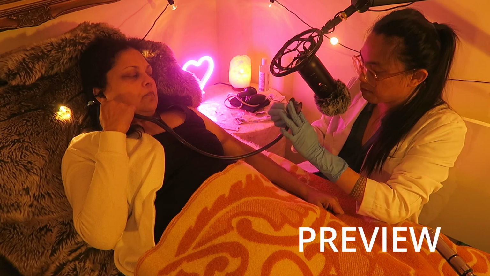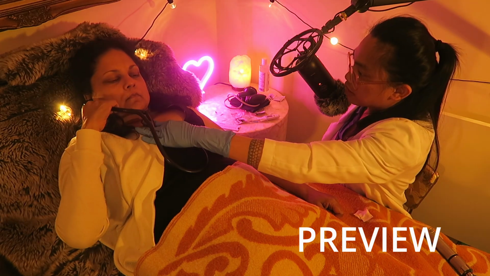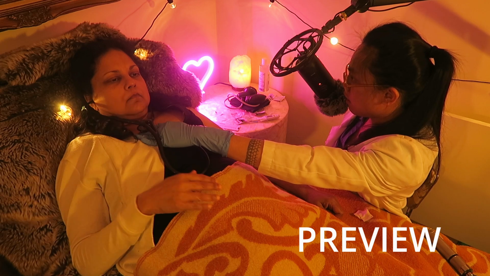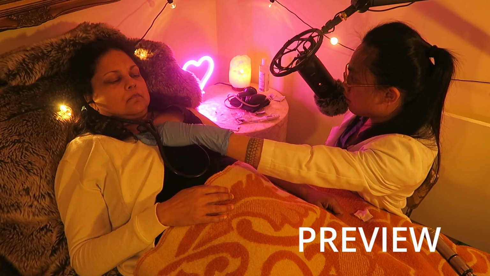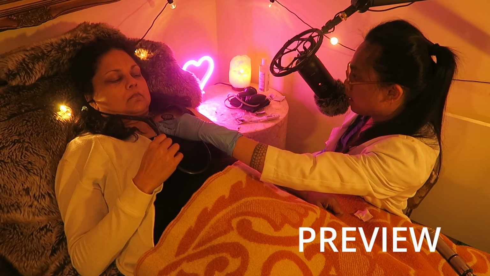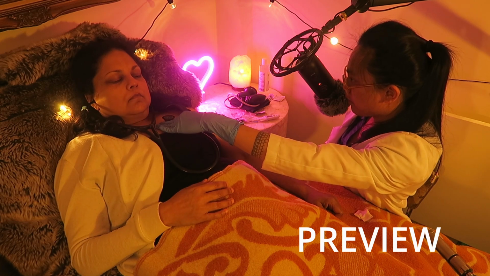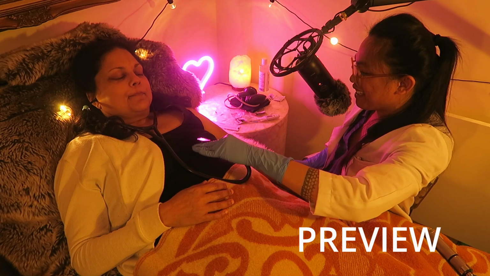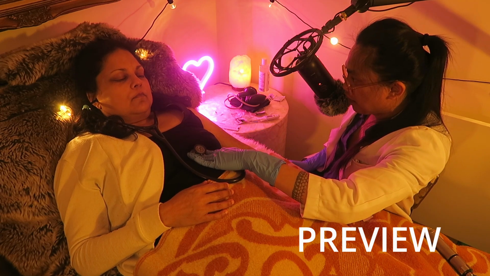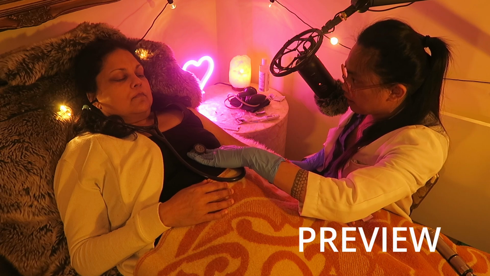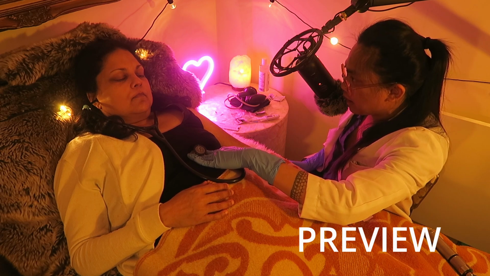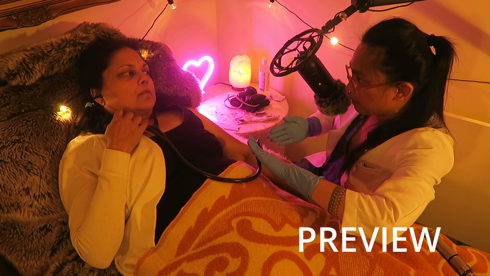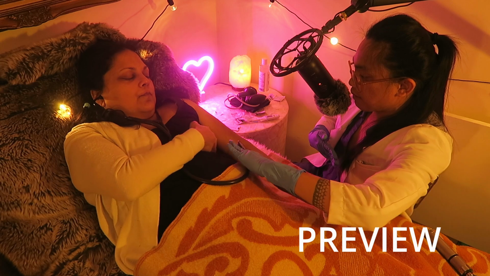I'm going to sanitize that one more time. Okay, perfect. Let's start over here. This is the aortic valve. Okay, pulmonic. Okay, tricuspid. It's a little harder to hear with the shirt. And then if you're able to displace your breast tissue, mitral.